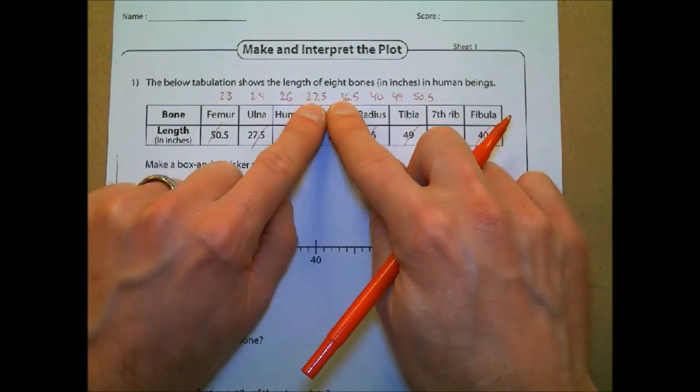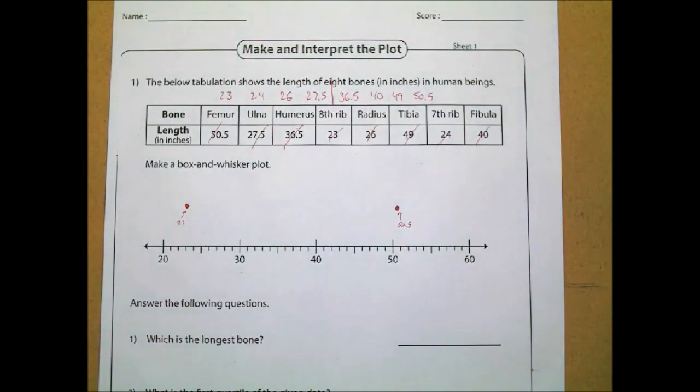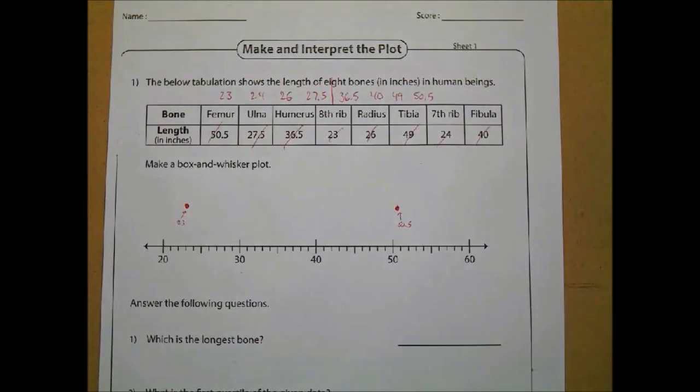So I'm going to put a little line here for myself, and what are we supposed to do when we get two numbers in the middle? Add them up and divide by 2. That's right. I got 32. Is it 32 exactly? I think so.